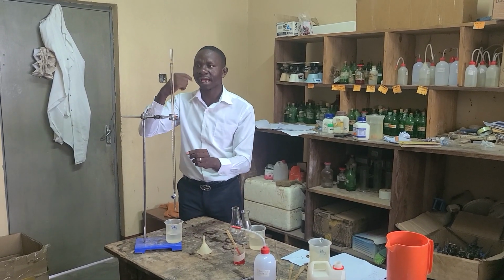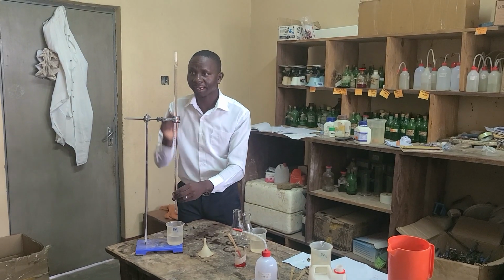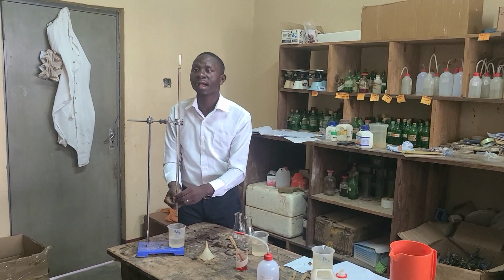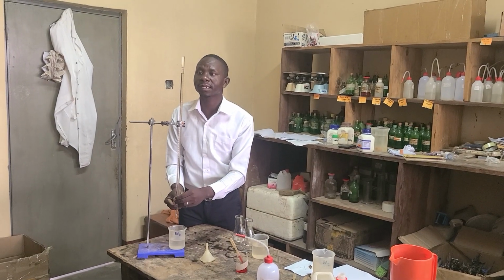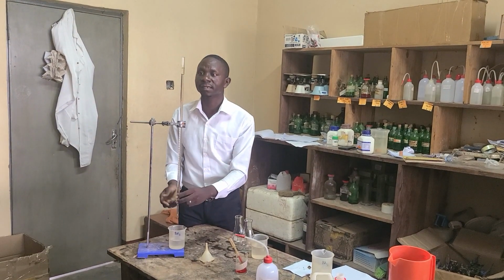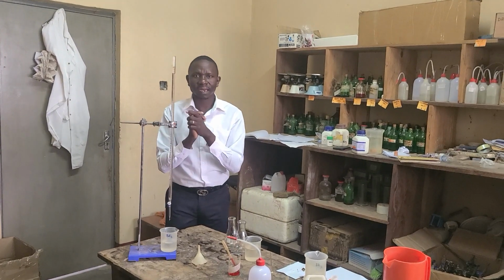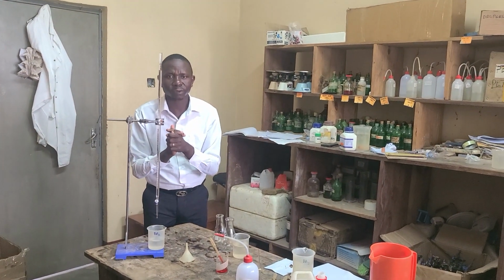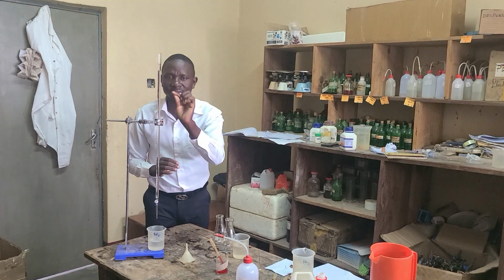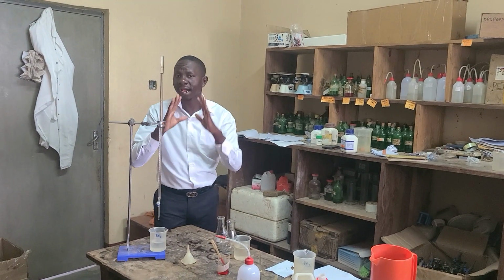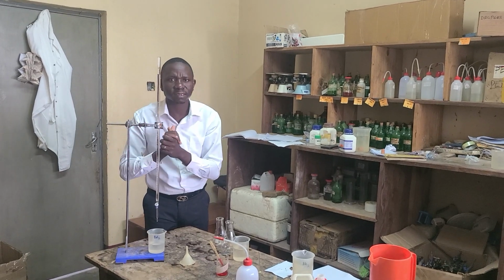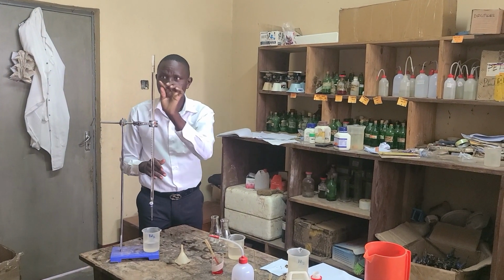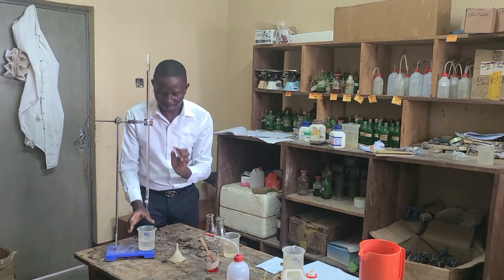Then using my eye contact, I adjust it. Because this is BA2, I adjust it to the zero mark. My eye contact is very important. There you are, zero. Now this is a colored solution. What do I use? I use the upper meniscus for colored substances, but for colorless substances you use the lower meniscus. So the lower meniscus is on zero.